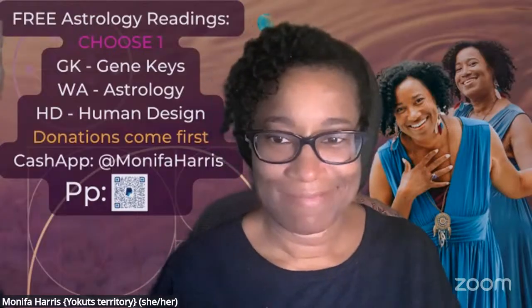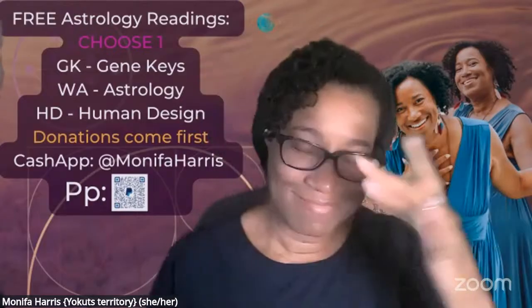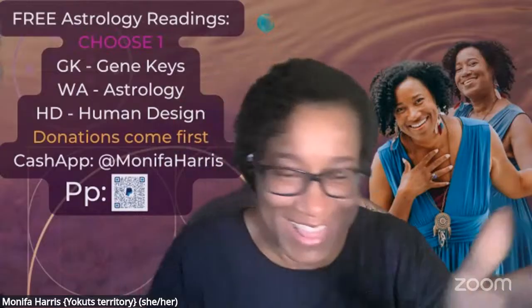Cancer Sun and Moon, Scorpio rising in a Western chart, all the emotions. Like the seaweed in the water, constant emotions and movement, like flying high.